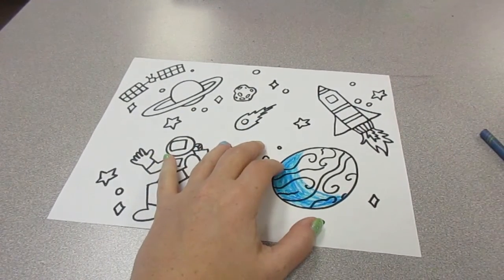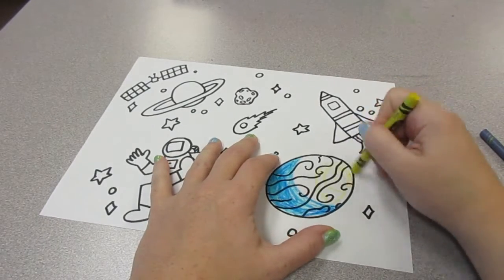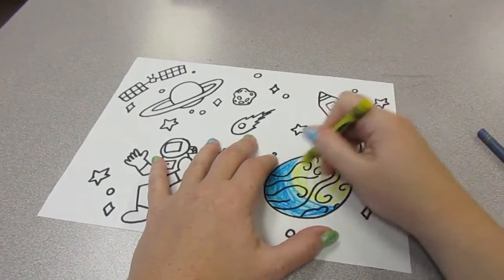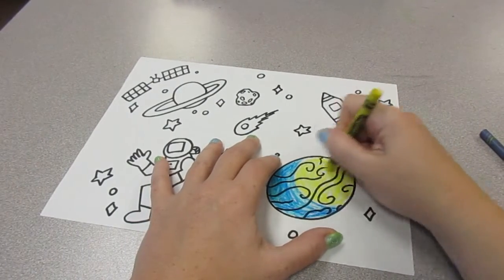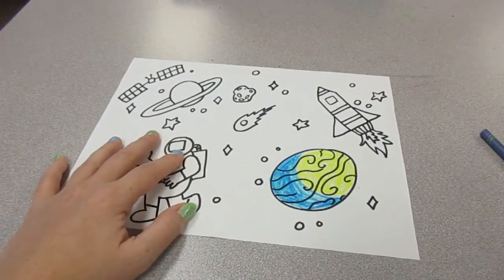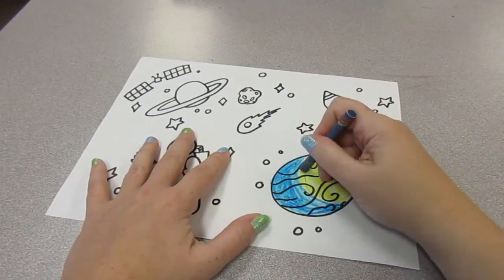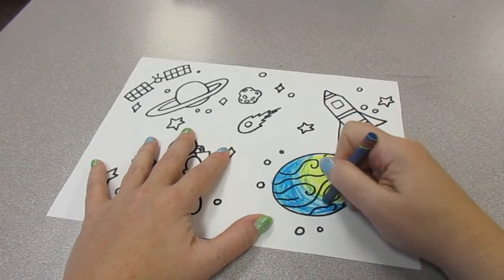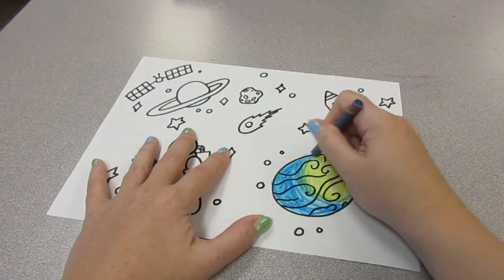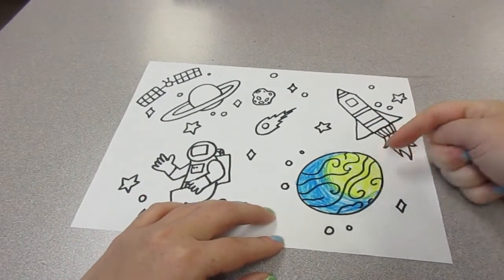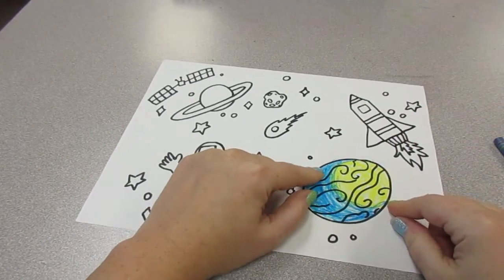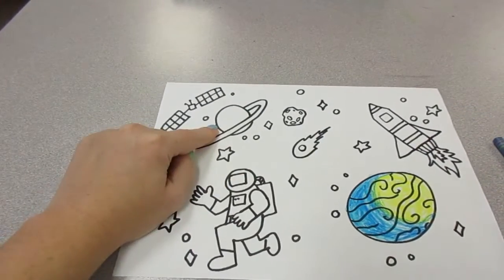So let's make a lighter color for this side of the planet. Okay. And I can even mix them together a little bit. This side's getting light from the star, and this side's a shadow. Let's do my planet with the ring the same way.